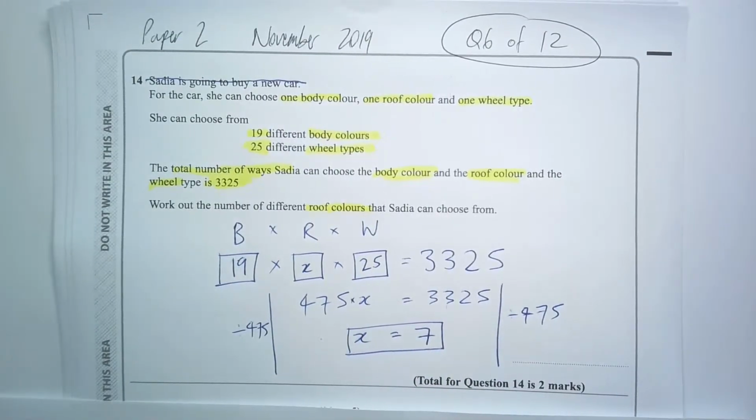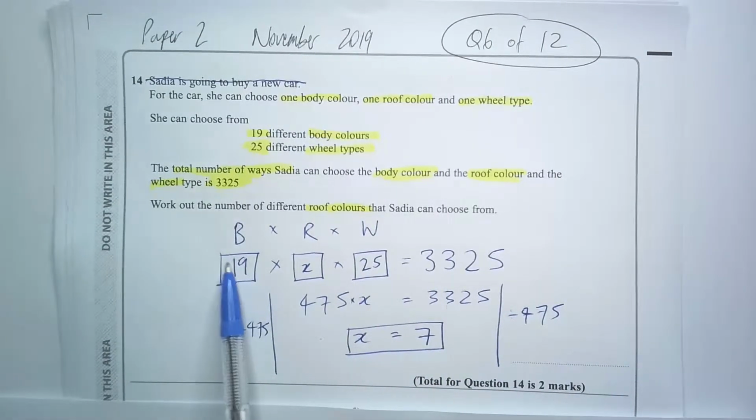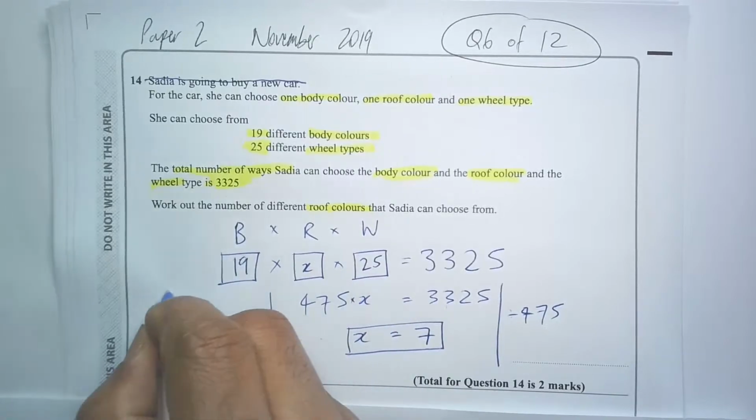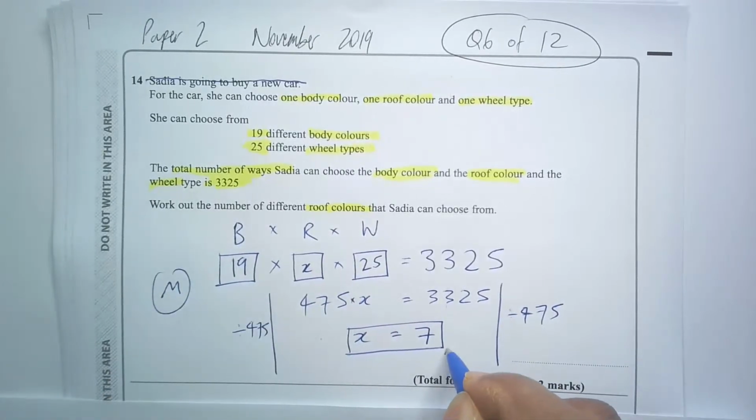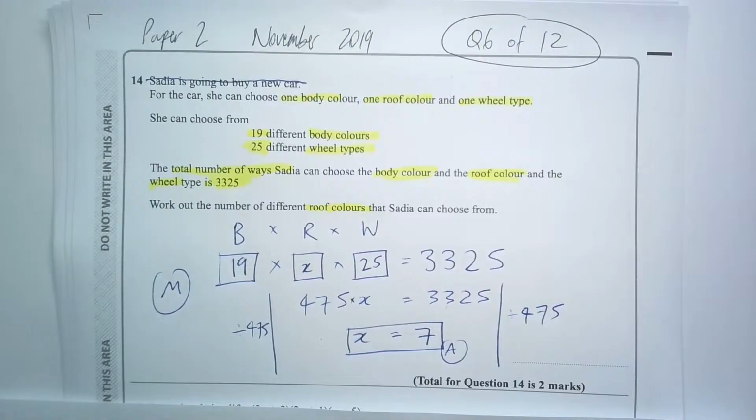And so similar to the previous questions, if you have something like this, you have a method mark, and then your final answer is an accuracy mark. Okay.